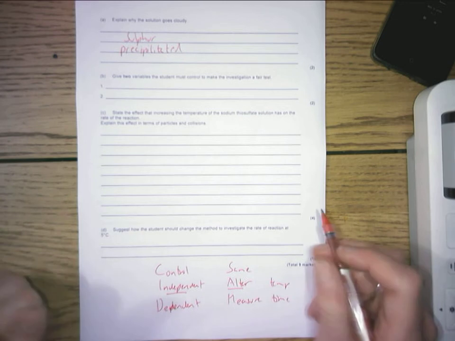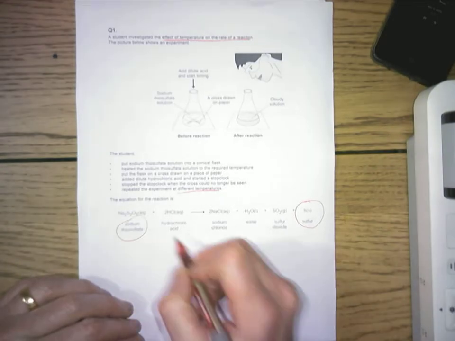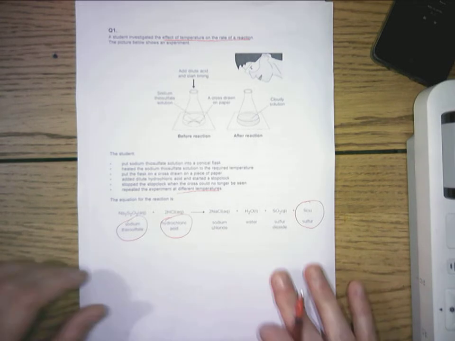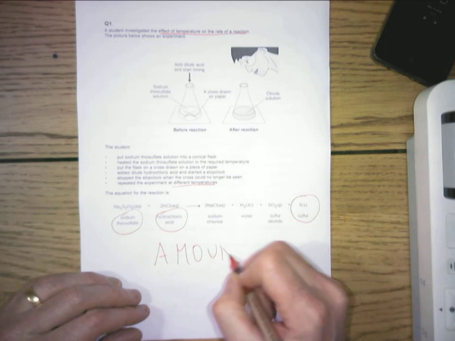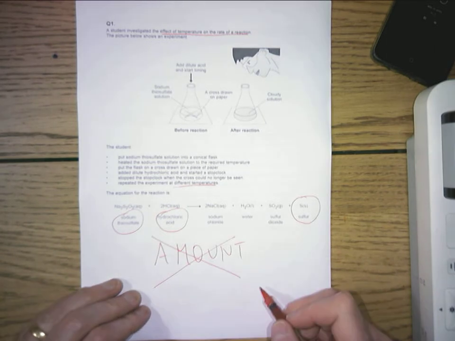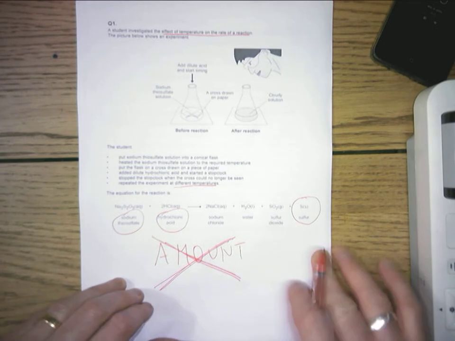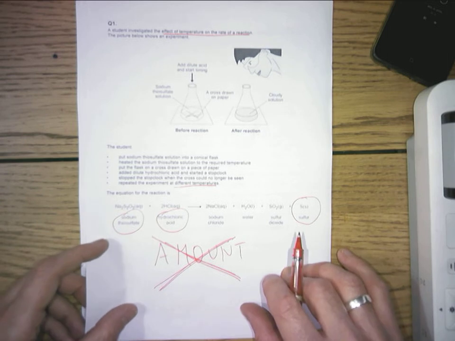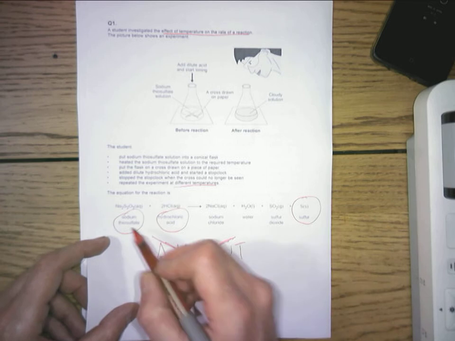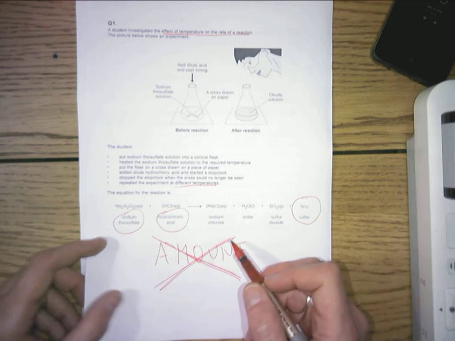And here we've got to be really careful with our language, because we're adding 2 solutions together. We're adding sodium thiosulfate and hydrochloric acid. And when we talk about solutions, we cannot use the A word, right? We can't use the word amount, because it's not precise enough. Because solutions have 2 aspects to them. They have the number of moles dissolved in the solution, and they have the volume of the solution.